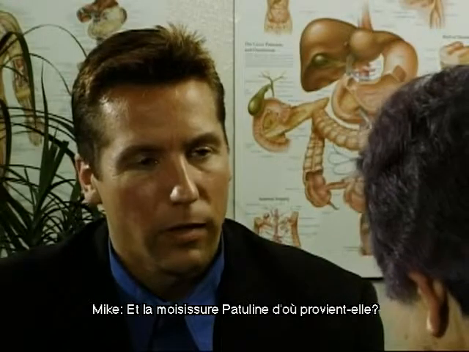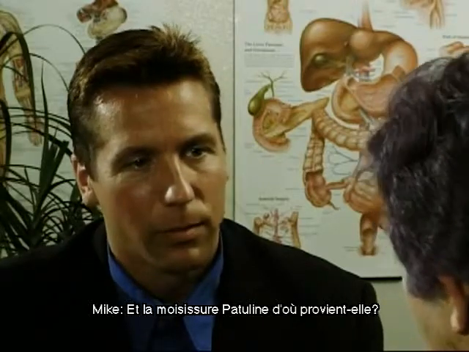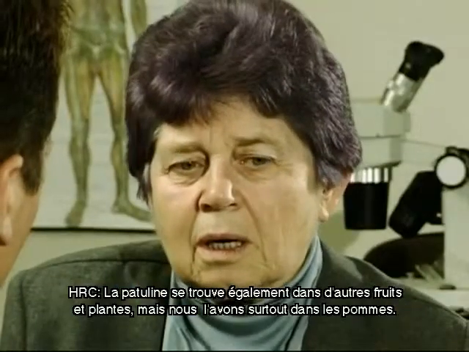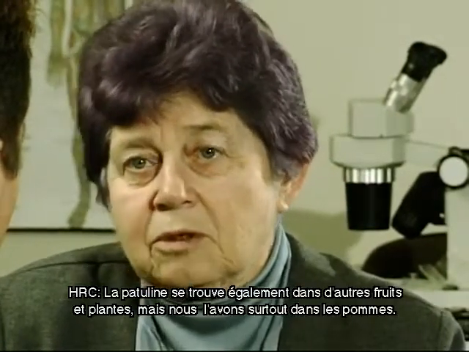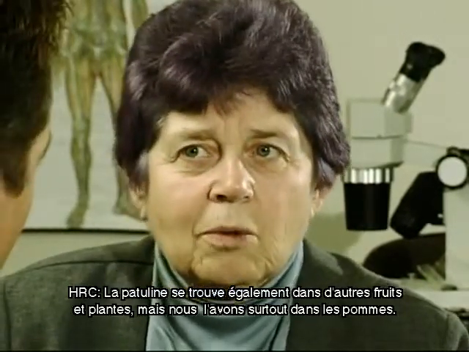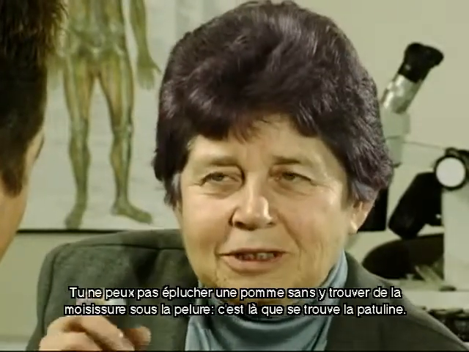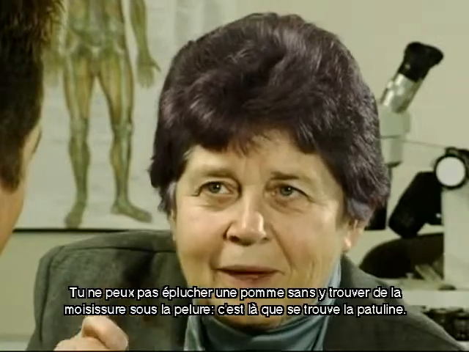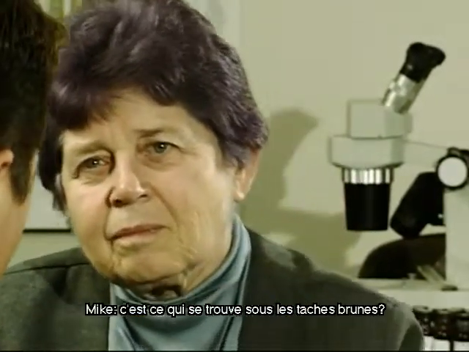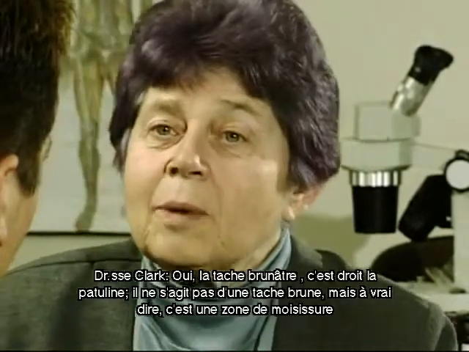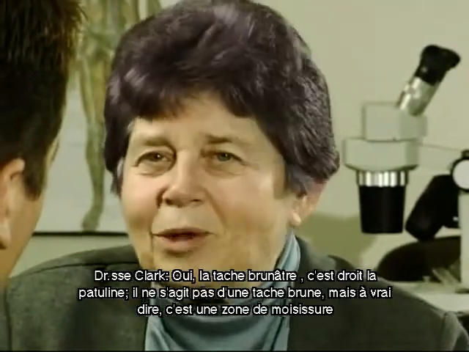And where does the patulin mold come from? Patulin is found in other fruits and plant materials too, but apples is where we get most of it. You can hardly peel an apple without seeing some mold under the peeling, and that will have patulin in it. Is that what we see in the brown spot? Yes, that's what the brown spot is. It isn't really a brown spot, it's a moldy spot.